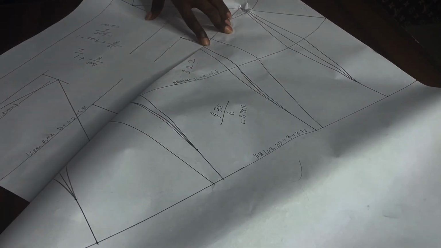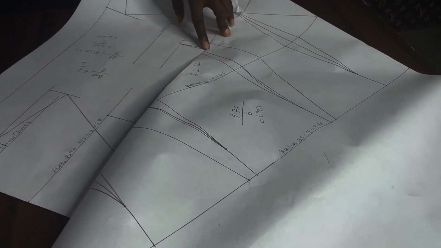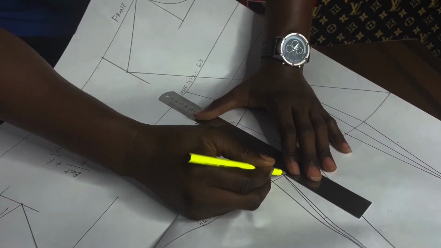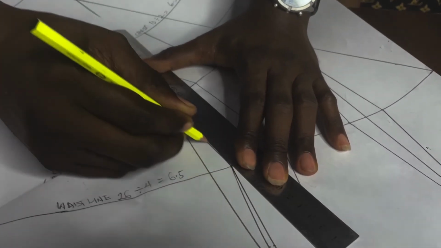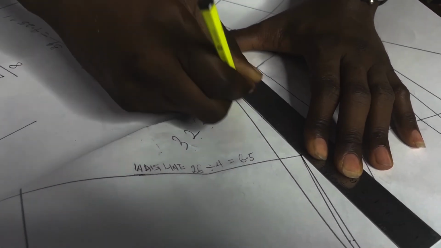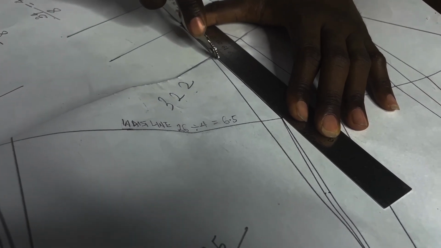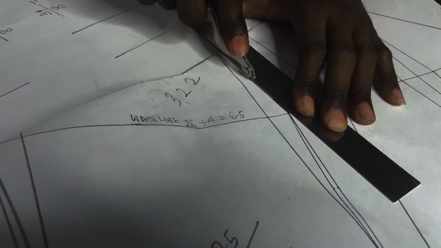Now we are throwing our darts. So we want to get our side seam very clearly right now. From this waist point, we are bringing it back to the side seam. Then using our tracing wheel, we are able to trace and throw our darts.